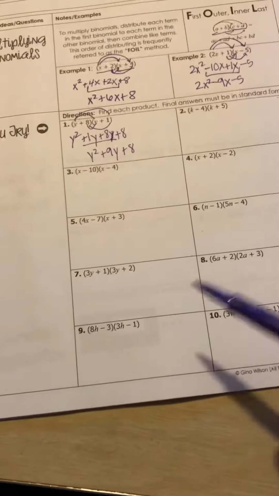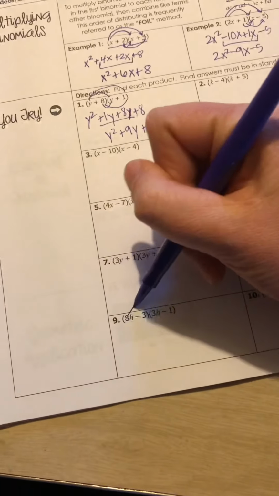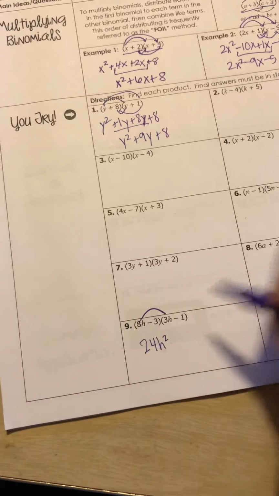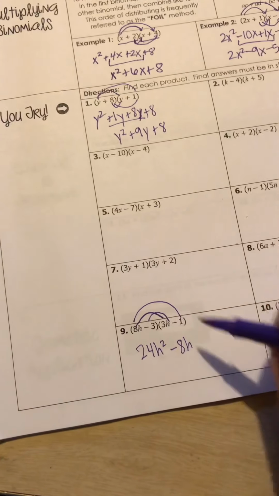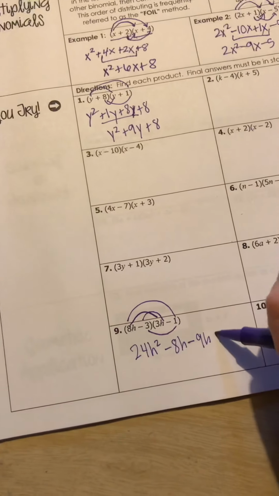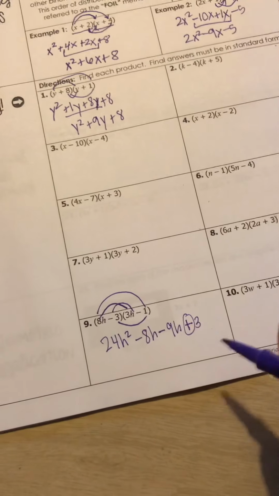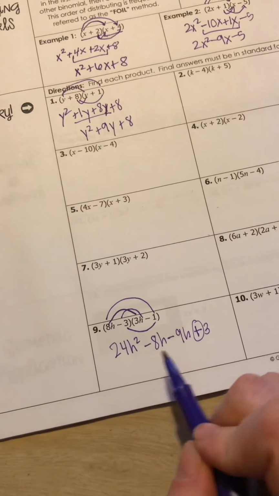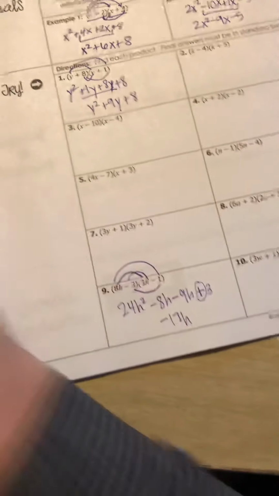Things to remember. Just watch your negatives, right? Let's do this one, number 9 together. 8h times 3h for our first is 24h squared. 8h times a negative 1 for outer is minus 8h. Negative 3 times 3 is minus 9h. And then last, negative 3 times a negative 1 is a plus 3. So really watch that, right? That's going to make a difference in the end. Combining like terms here, a negative plus a negative is a negative. So we'll have a negative 17h.